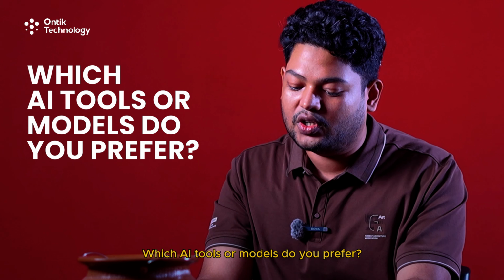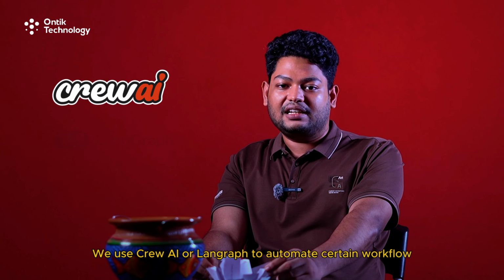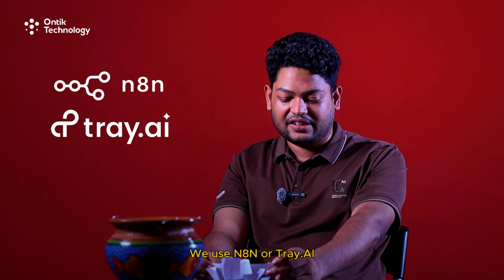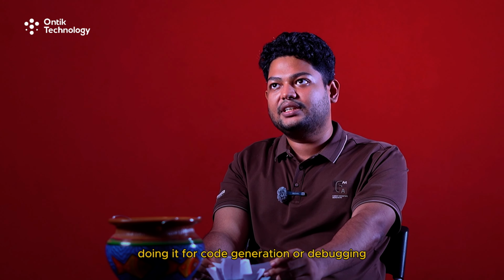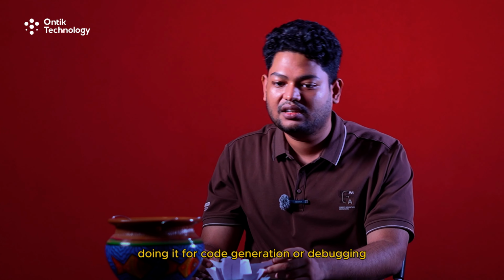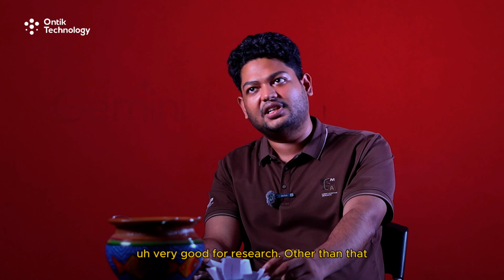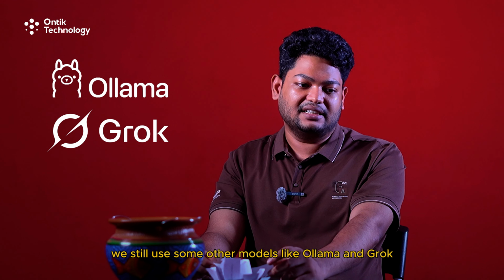Which AI tools or models do you prefer? For building agents, we use LangChain or LangGraph. To automate certain workflows, we use n8n or Tray.ai. ChatGPT is very good for day-to-day tasks, but when we are doing it for code generation or debugging, we mainly use Claude. Then we have Gemini, very good for research. Other than that, we still use some other models like Ollama and Grok.